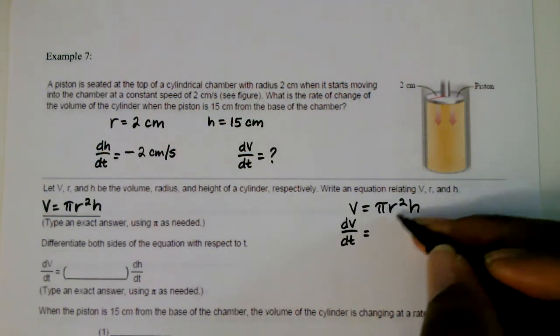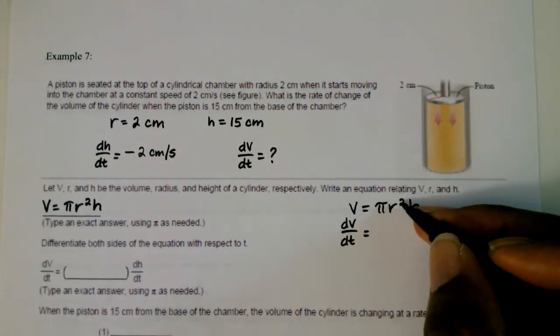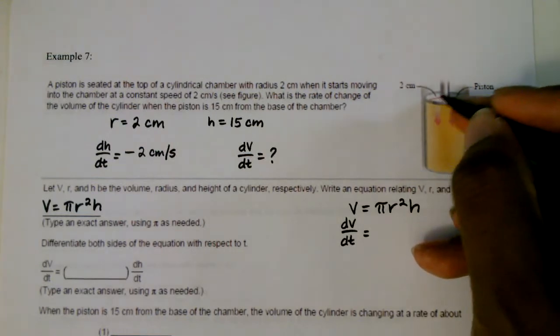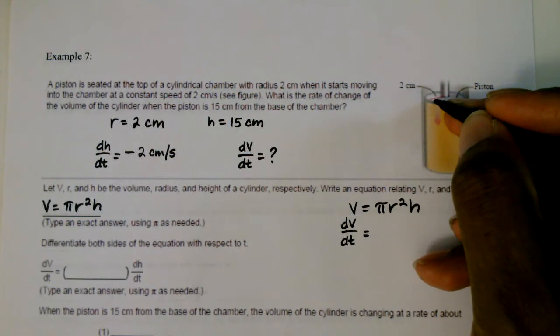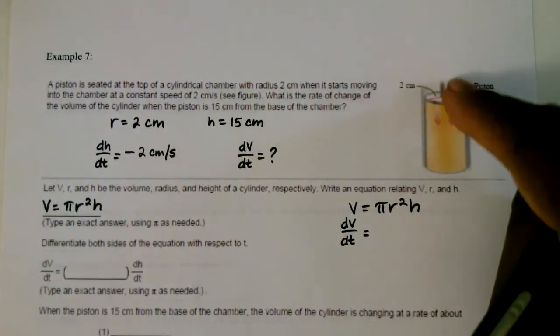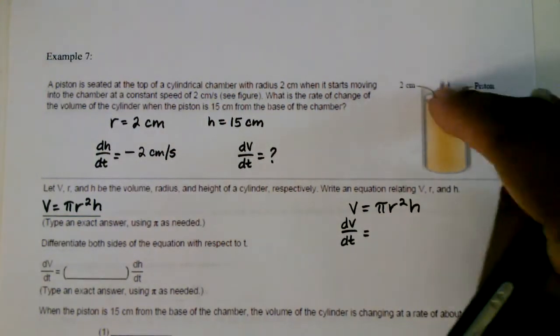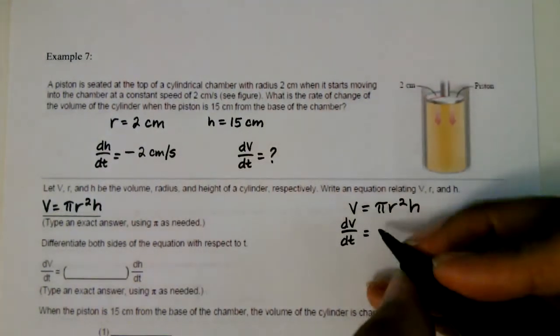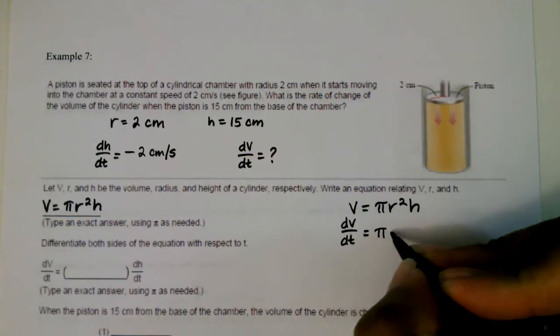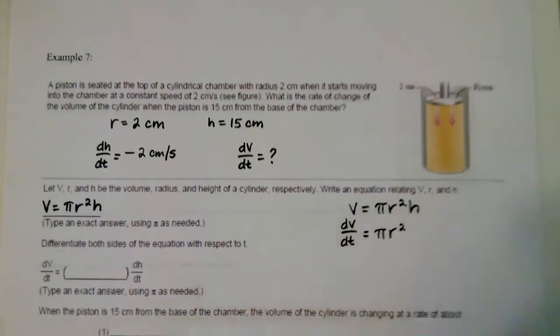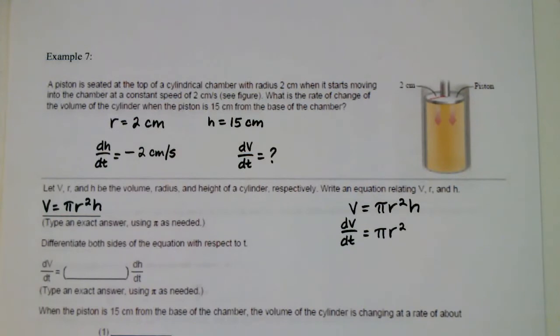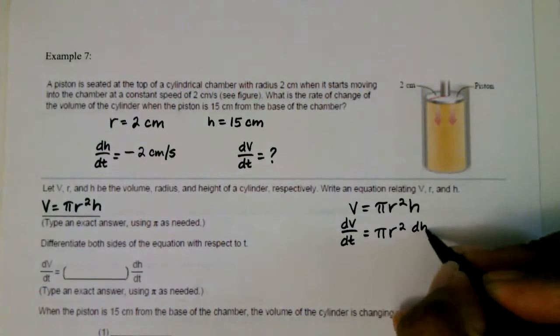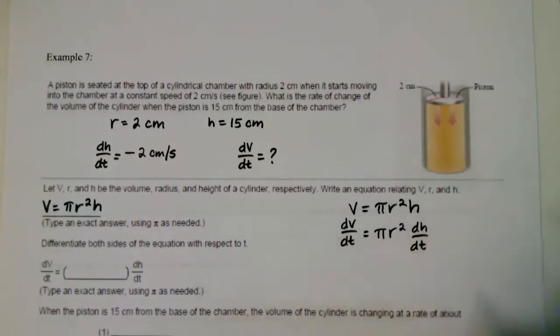I'm not going to differentiate the R. The reason for that is that this R is not going to change. That's the radius of this piston. The piston is just going to go in. The radius will never change. It's just going to remain constant. So I'm going to bring down pi r squared and only take the derivative of H with respect to time. And that is dH/dt.